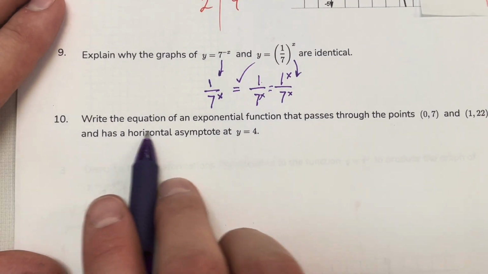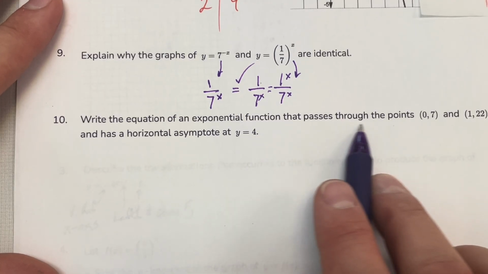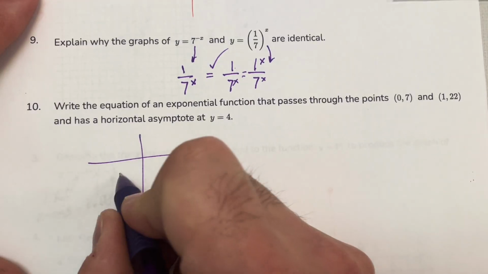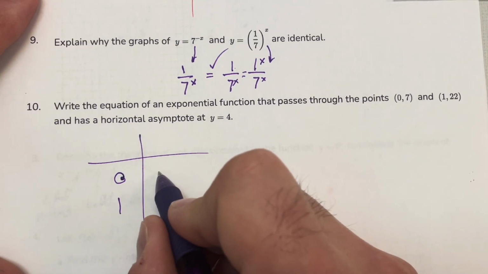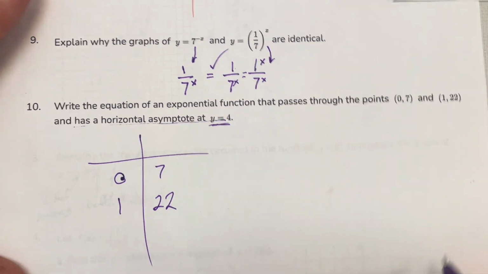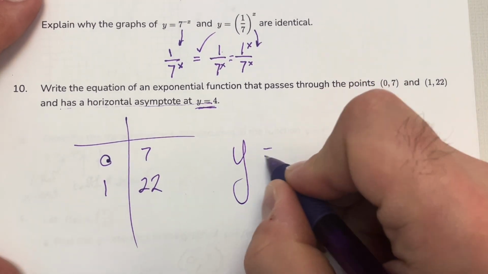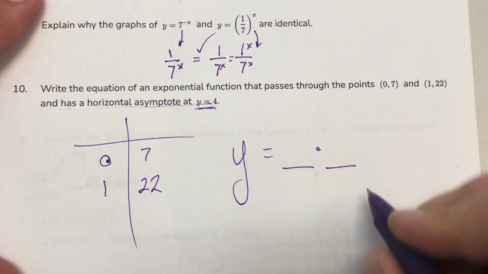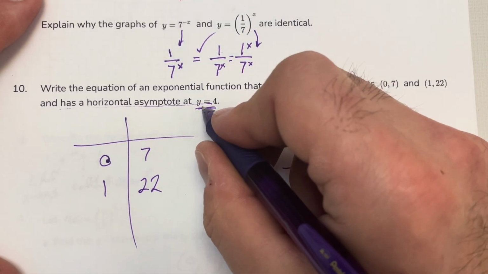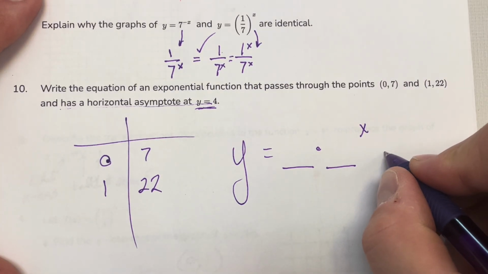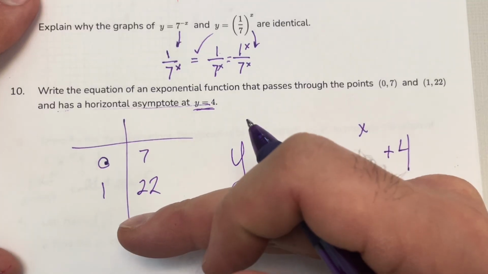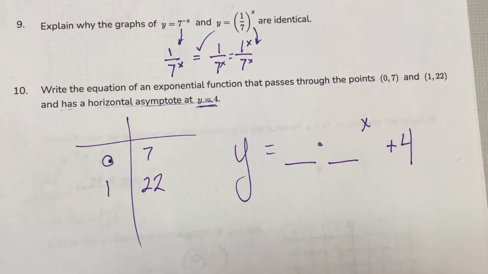Write the equation of an exponential function that passes through these points. Okay, let's look at this. 0, 1. Okay, so we're at 7 and 22. It has a horizontal asymptote at y equals 4, so that means I'm going to have y equals something times something to the power of x. Maybe something else is happening here, but we've got a horizontal asymptote. Ooh, that's at plus 4. Boom. So there's going to be a shift from y equals 0 to y equals 4, moving it up.